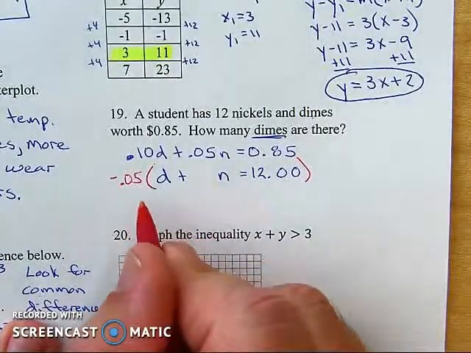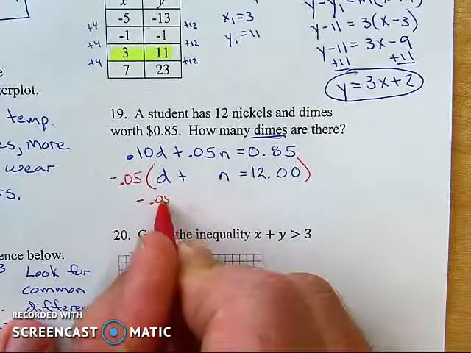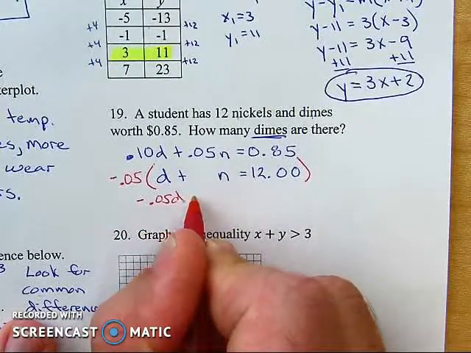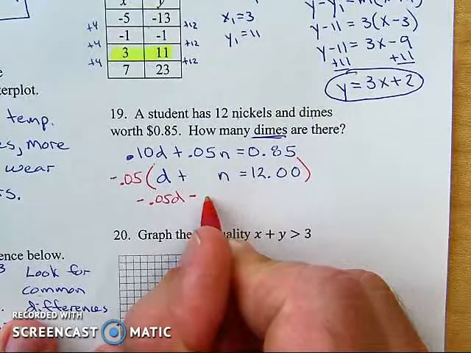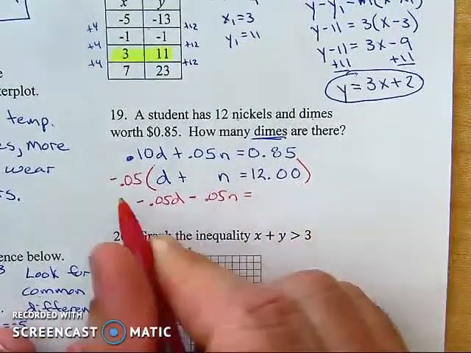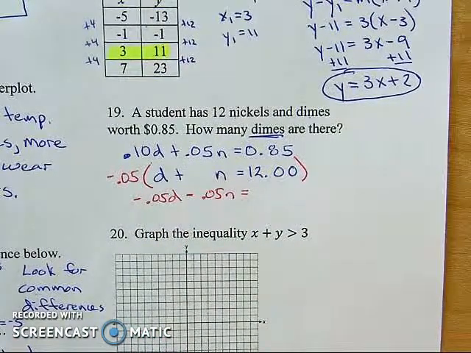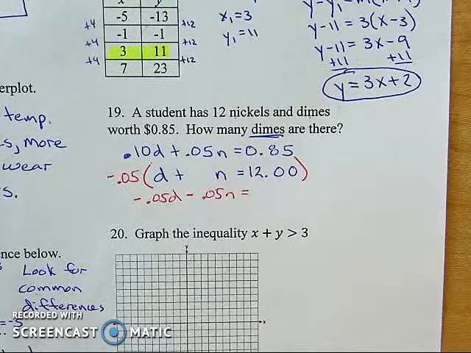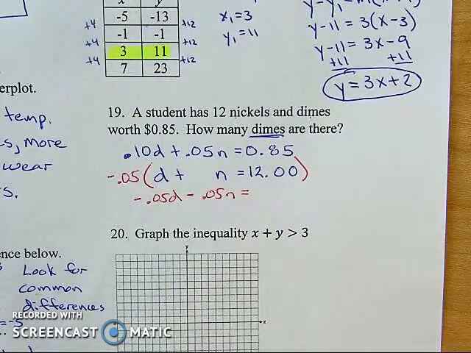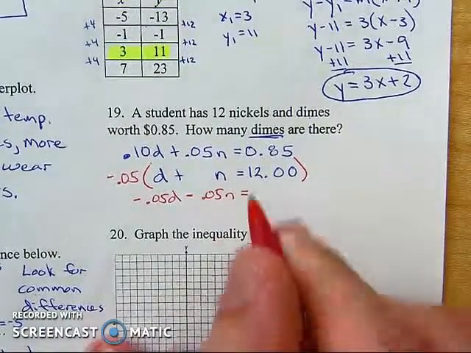All right, so I'll keep it in red. So negative 0.05 dimes, and then minus 0.05 nickels is equal to, and then I need negative 0.05 times 12, and I'll just do that off to the side here. So 12 times the negative 0.05, that's going to be negative 0.6.